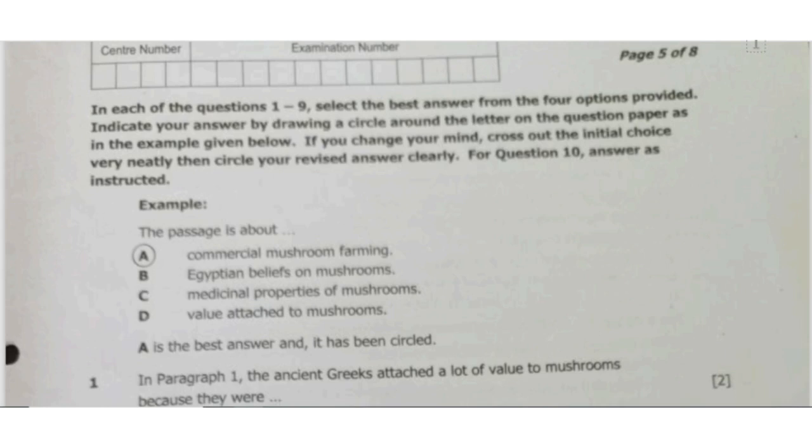Okay, so in each of the questions 1 to 9, select the best answer from the 4 options provided. Indicate your answer by drawing a circle around the letter on the question paper, as in the example given below. If you change your mind, cross out the initial choice very neatly, then circle your revised answer clearly.